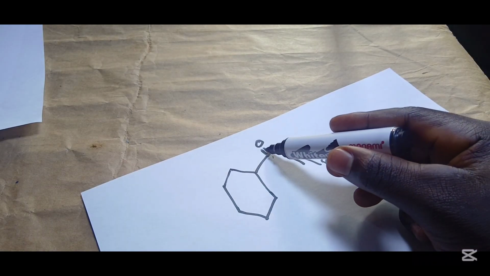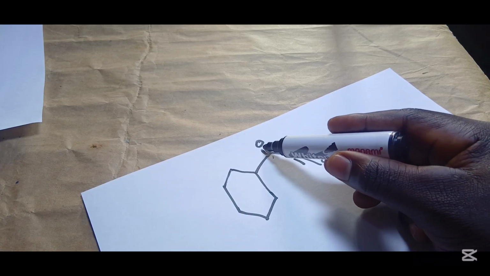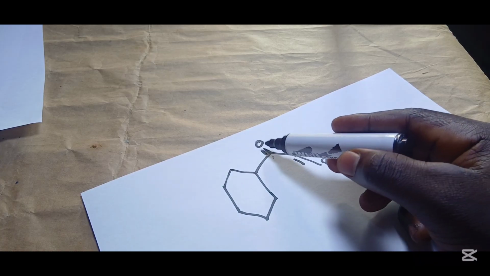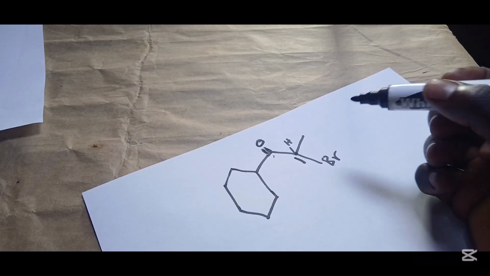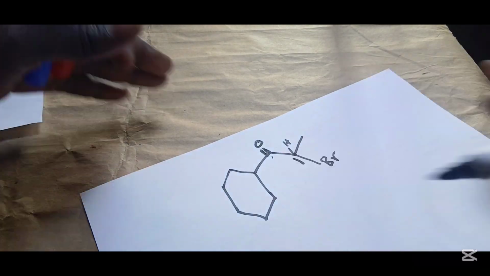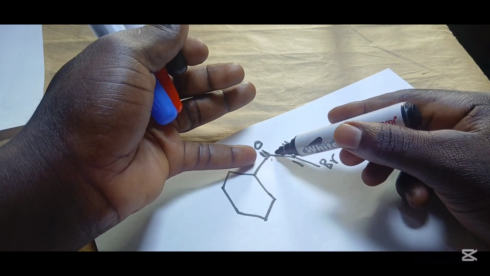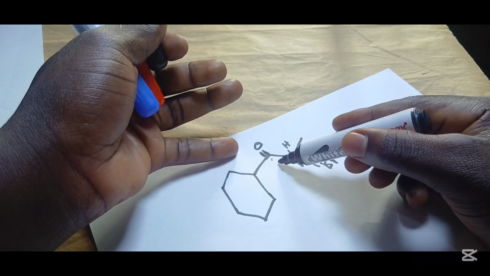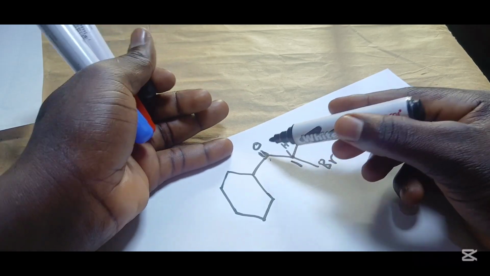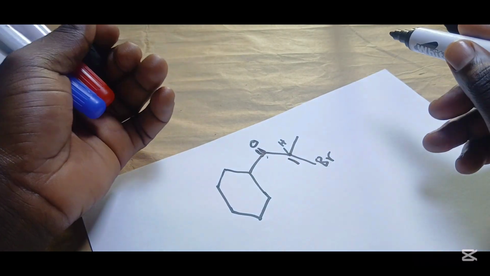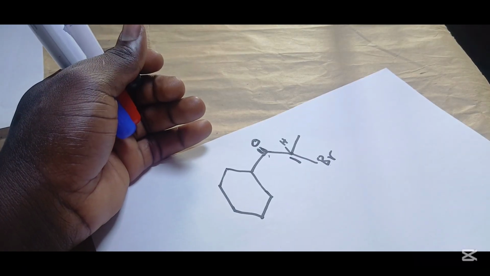The bonds here are complete, right? But we have 2 bonds joining to oxygen, right? We should have the carbon with 4 different groups, but this carbon has 3 different groups. We cannot add another group to it because it has a double bond. So it cannot be a chiral carbon generally.